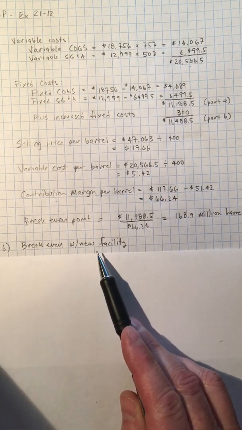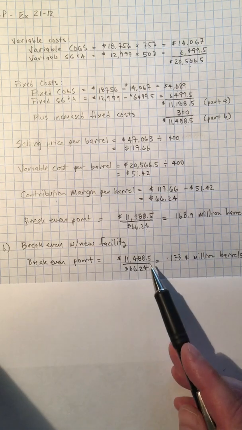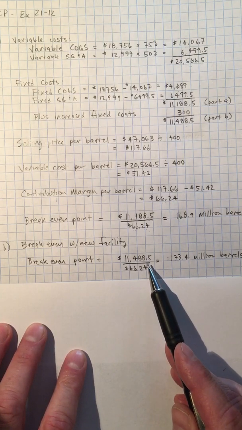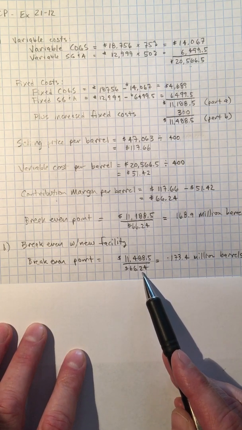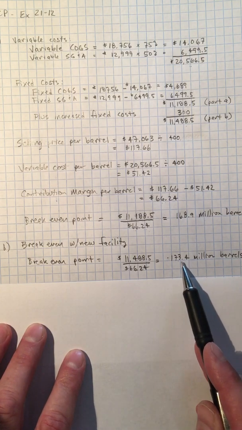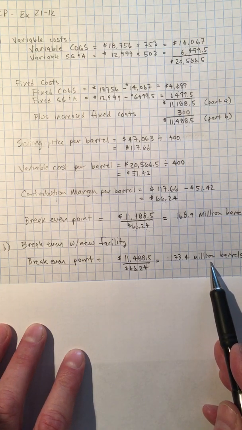So the break-even point with the new facility, all that's going to change is that top number. Our fixed costs are going to go up to 11,488.5 million, divided by the same 66.24 contribution margin per barrel, and I can see that my break-even point goes up to 173.4 million barrels.